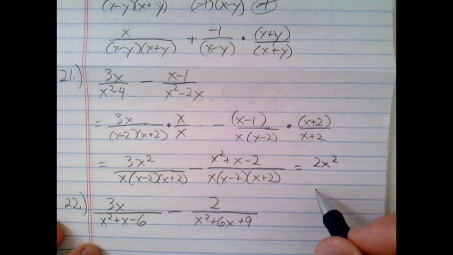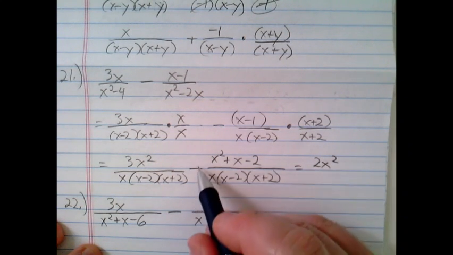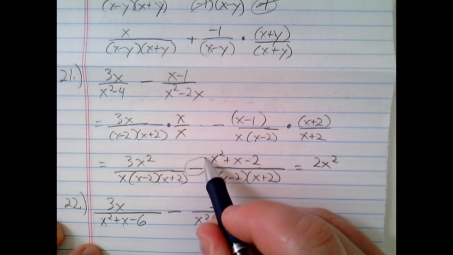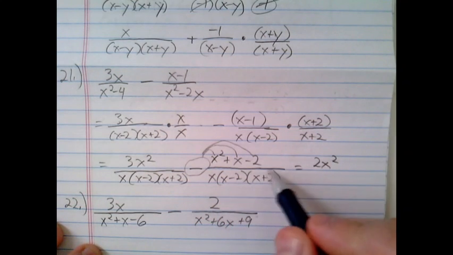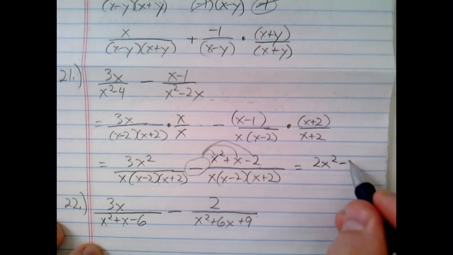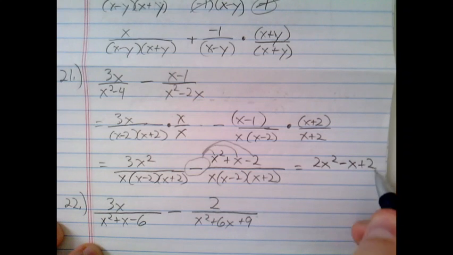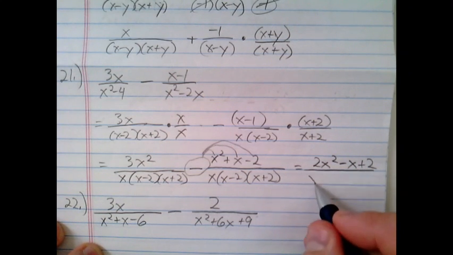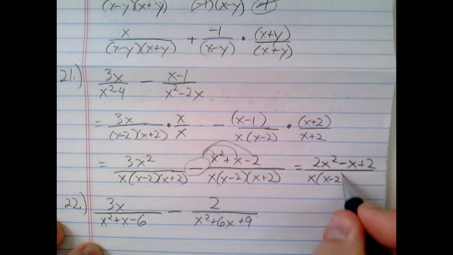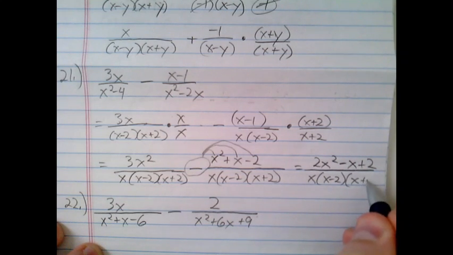Okay, now let me see. I have to be careful here. This subtraction doesn't only apply to the x squared, it also applies to the x and the minus 2. So I want to say minus x and actually plus 2 over my common denominator of x times x minus 2 times x plus 2.